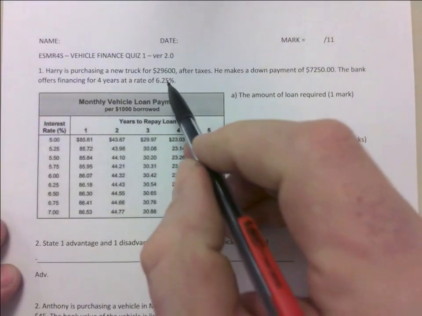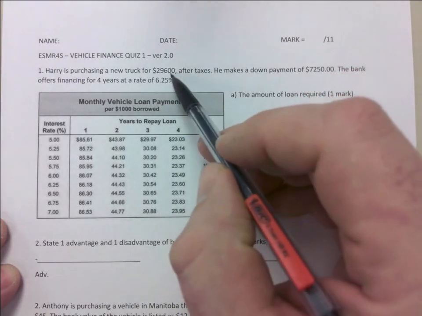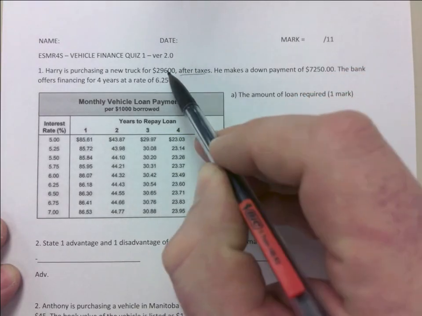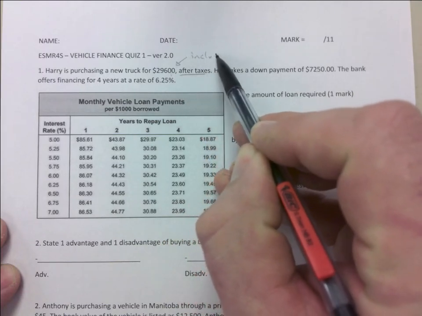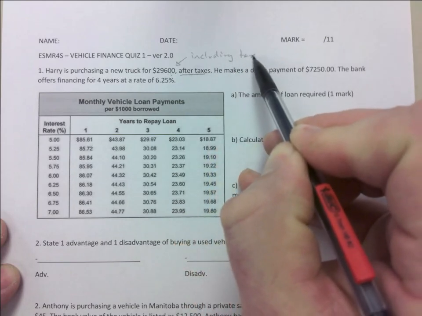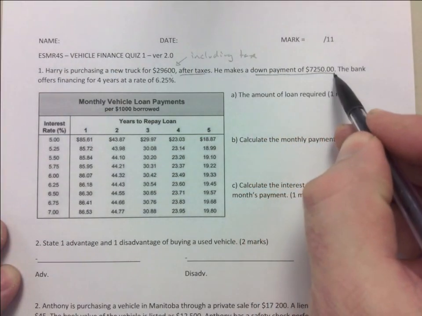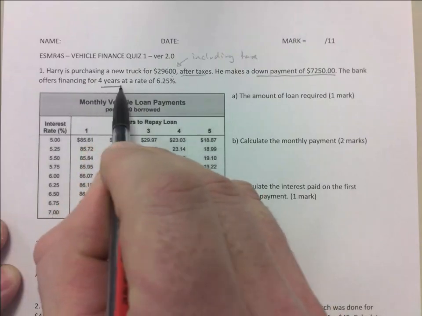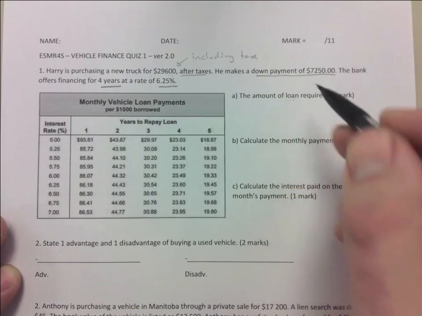Here he's financing a new truck after taxes. So this is already including taxes, right? If you have the price after taxes, it means including taxes. It doesn't say plus tax, right? So it's already including tax. There's a down payment, and we're financing it over 4 years at 6.25%. What's the amount of loan required?